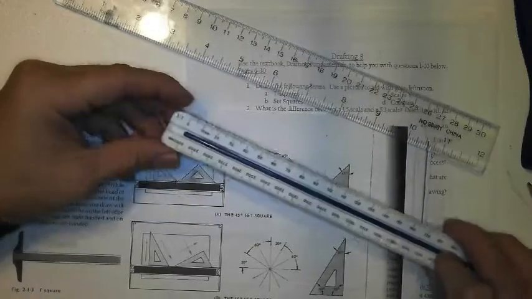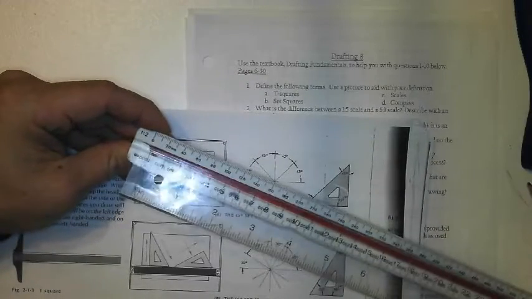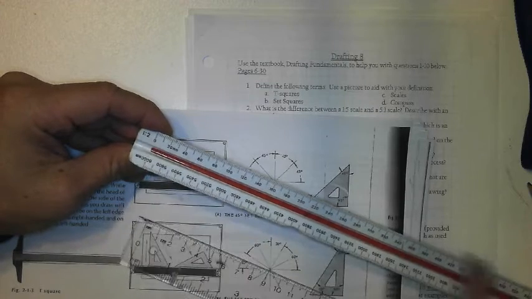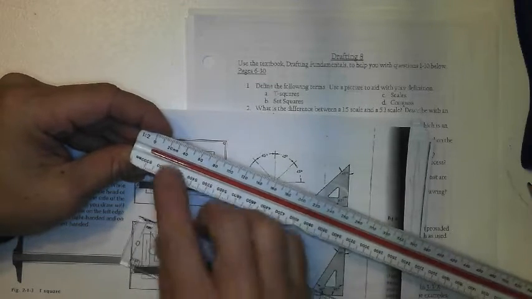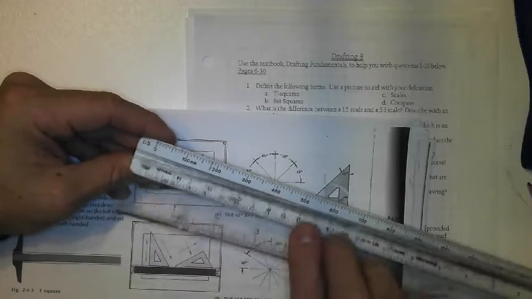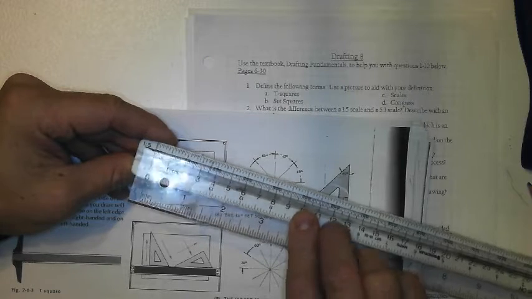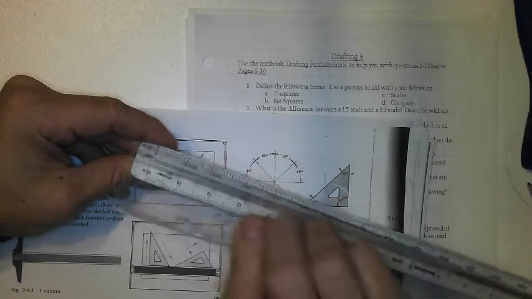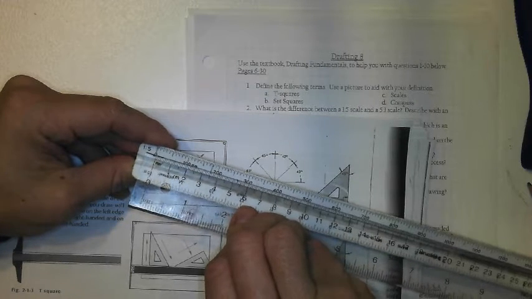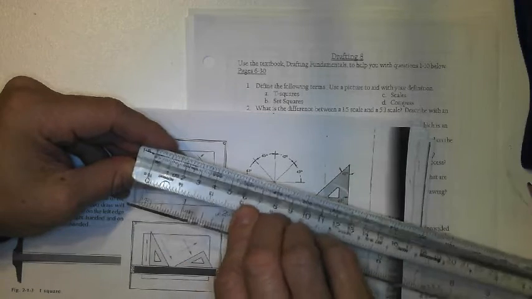And then when you jump to a 1 to 2 scale, now you'll notice that 1 centimeter is actually 2 centimeters on this scale. So it shrinks it by a half, or by 2. Then you get to the 1 to 5 scale, and you'll see that 1 centimeter on my full scale ruler, my clear one here, is equal to 50 millimeters, which would be 5 centimeters.